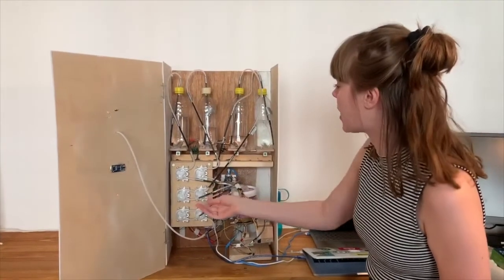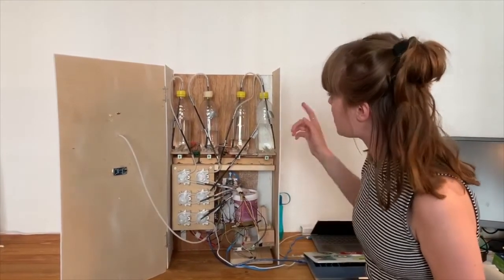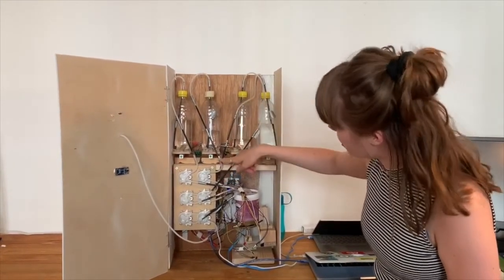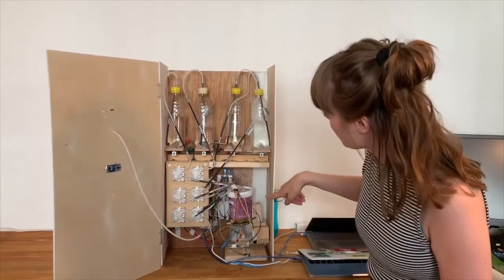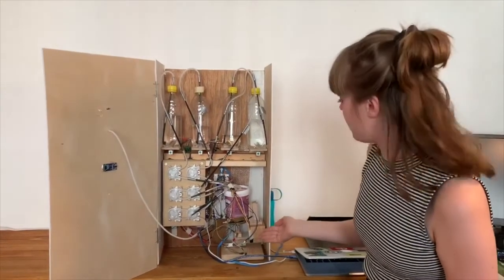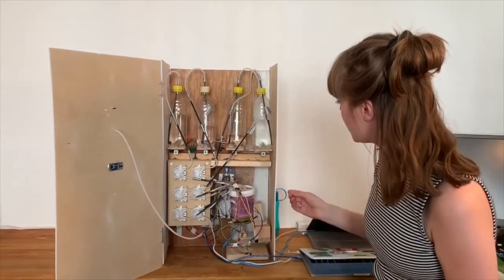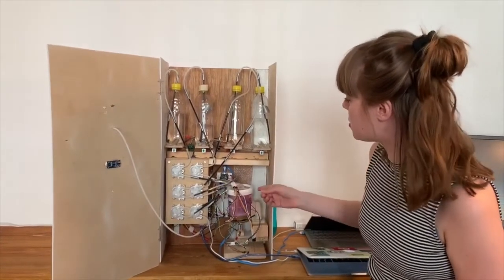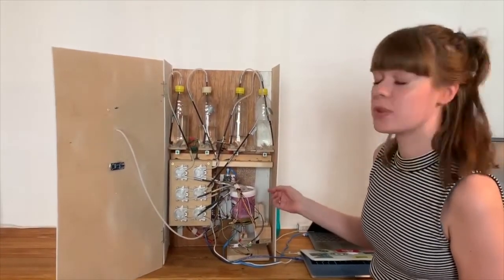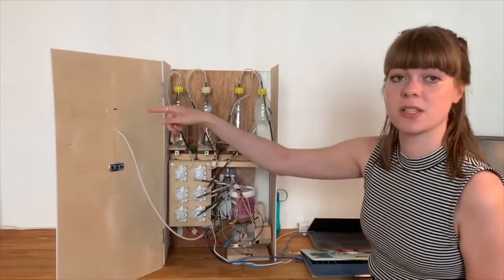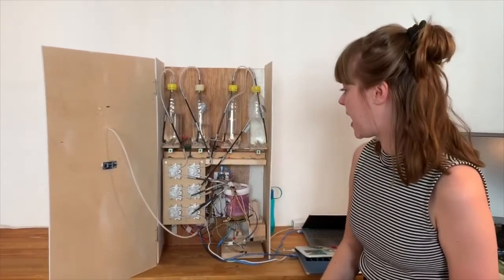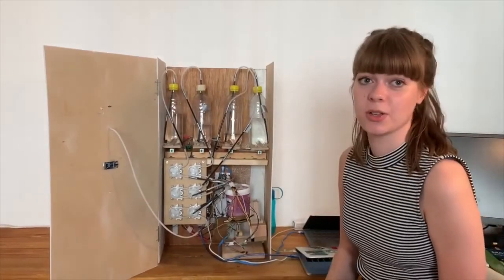and down below we have the pumps that transport the liquid from the ingredient chambers to the mixing chamber, and down below we have the magnetic stirrer to mix the ingredients, and then we have a pump to transport the liquid from the mixing chamber and then to dispense it through the case. And below the pumping wall we have all the electronics installed.